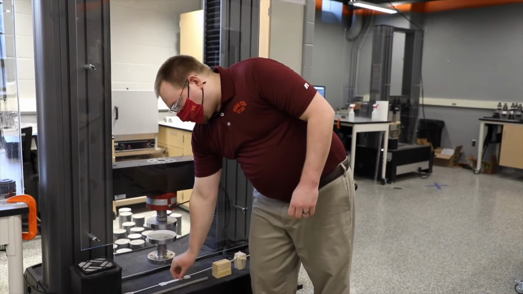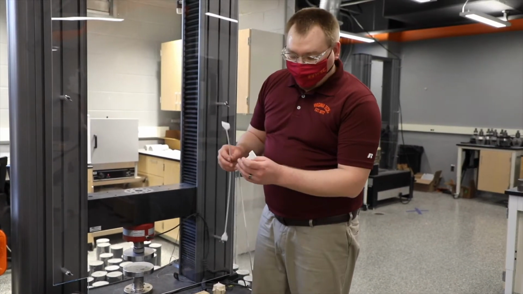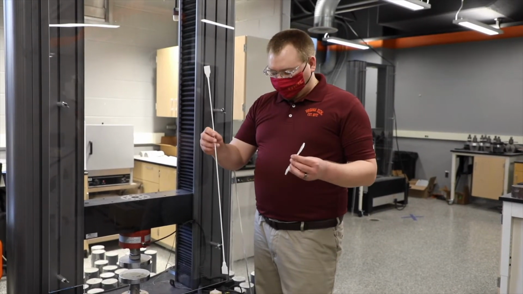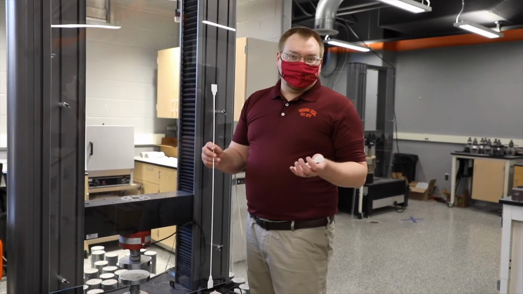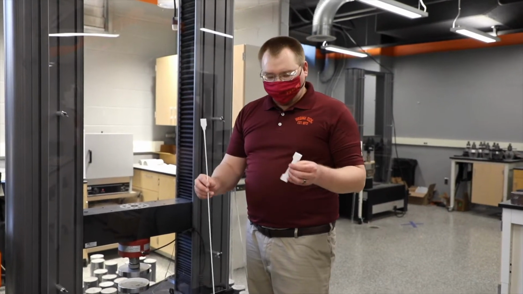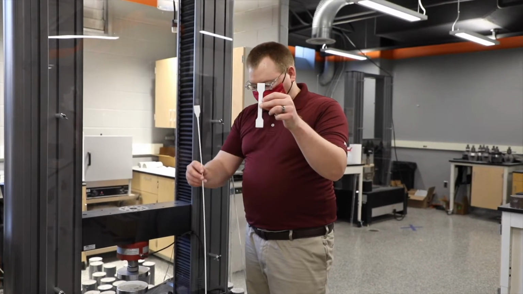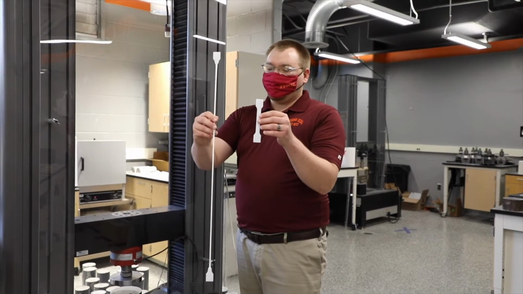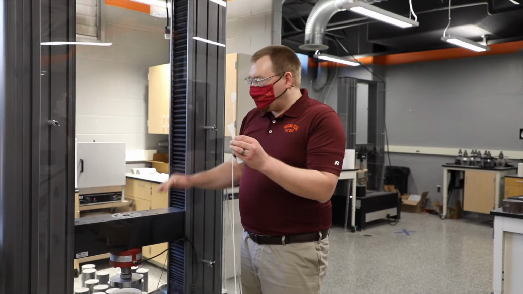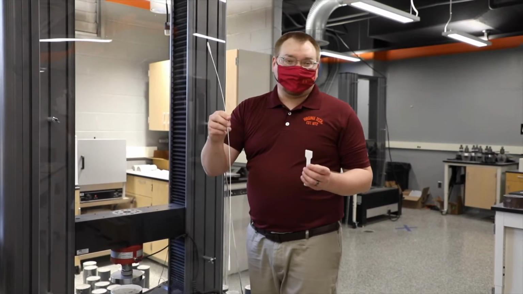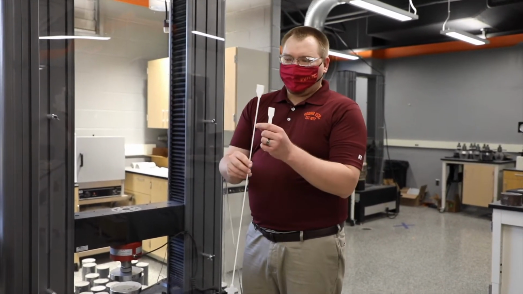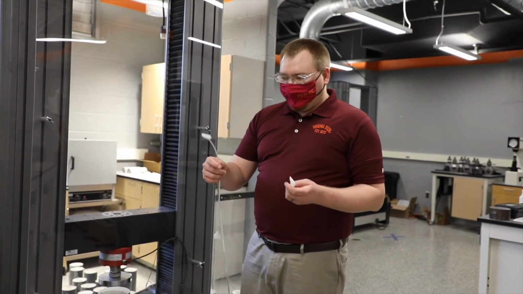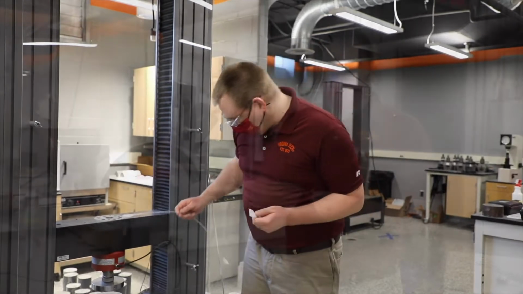Similarly, we also do experiments with plastics. So this is a sample of what's known as high-density polyethylene. This is pretty much what is in your grocery bags. Okay? So here's the original size of the sample, and now you can compare it to actually pulling it, and it actually never even failed. It actually ran into the limits of the machine, and it never actually failed. We can now actually make some engineering assumptions about that based on these types of performances.